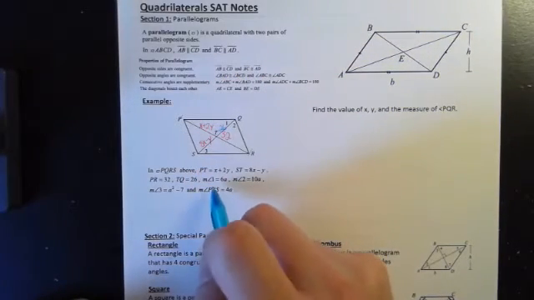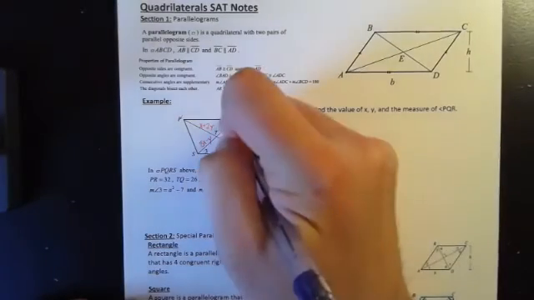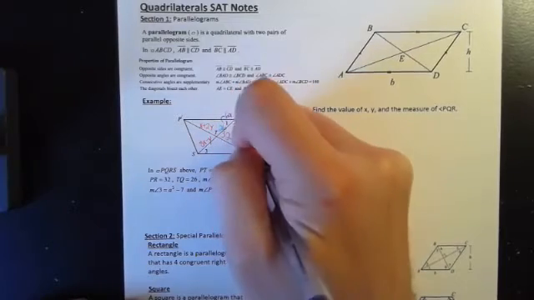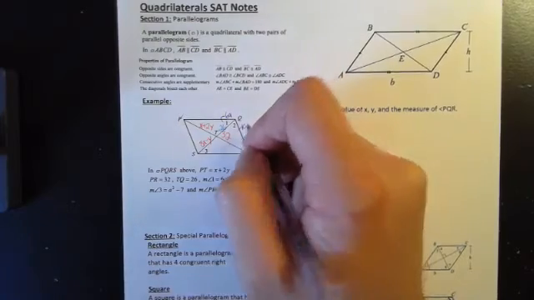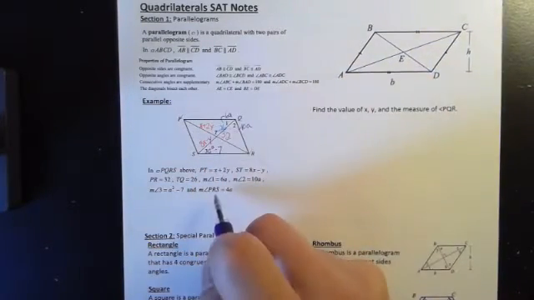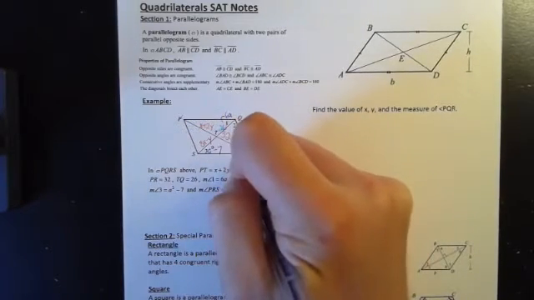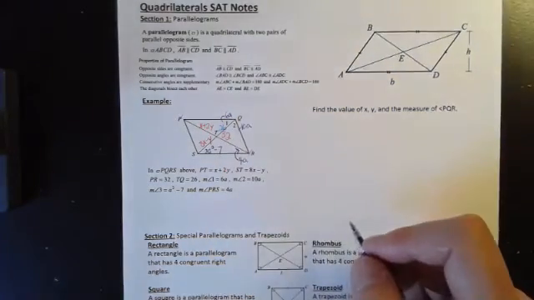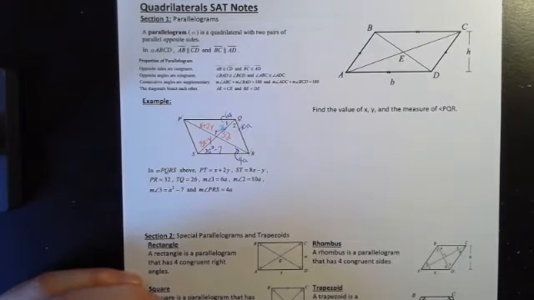And then in terms of the angles, angle 1 is 6A. Angle 2 is 10A. And then angle 3 is A squared minus 7. And angle PRS is 4A. All right, so we have a lot going on here. So we need to figure out what the values of x, y, and angle PQR are.